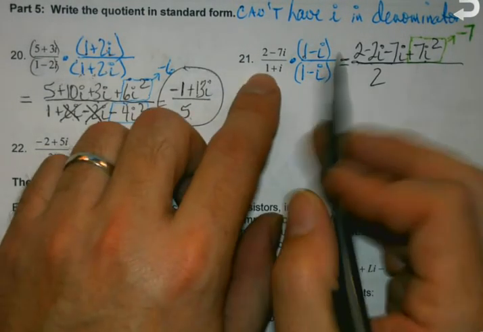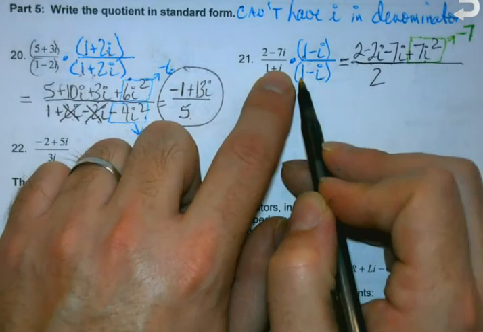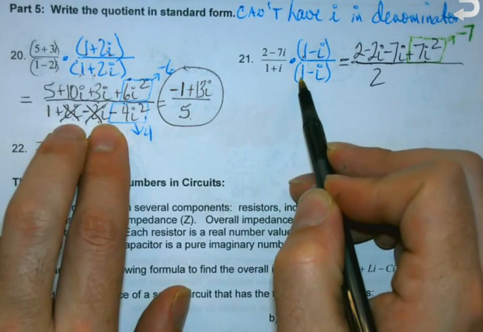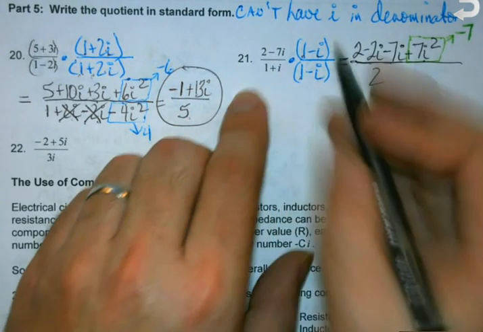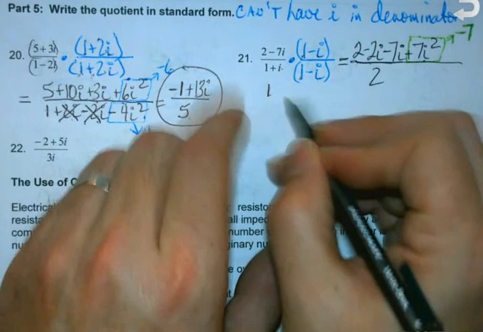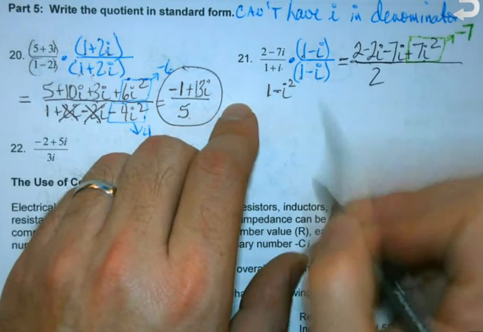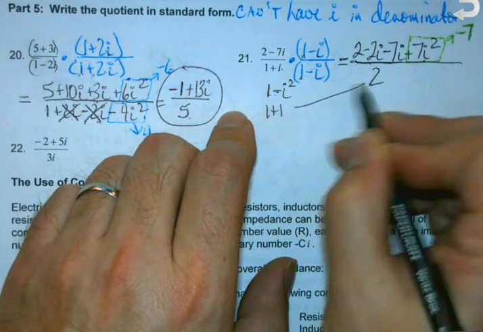Down here, let's see. So 1 times 1 is 1. Negative 1i and positive 1i are going to cancel. That's always going to happen down below. Those middle two terms will cancel. So I'd have 1, and then i times negative i is negative i squared, which I know negative i squared is positive 1.